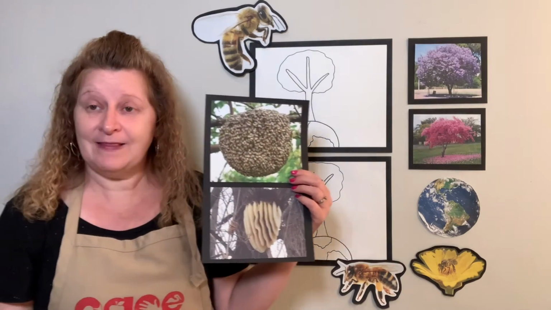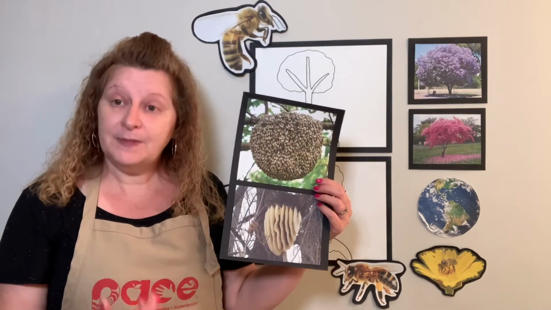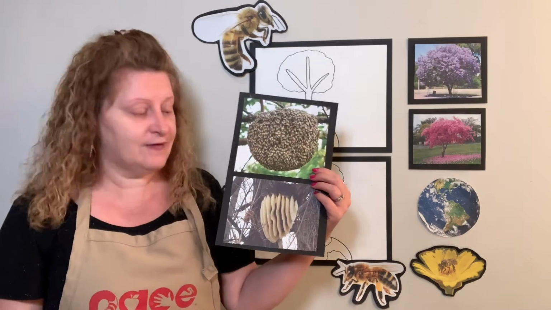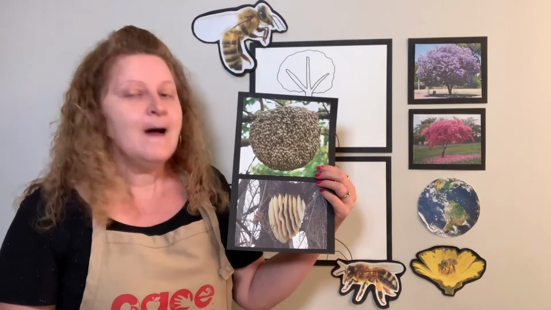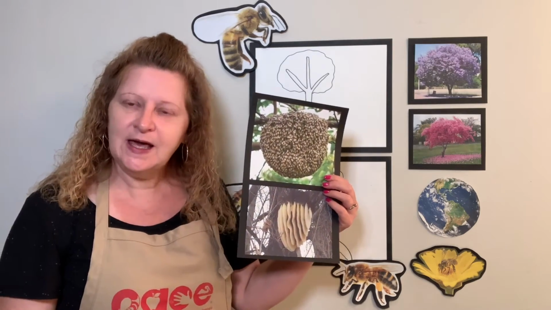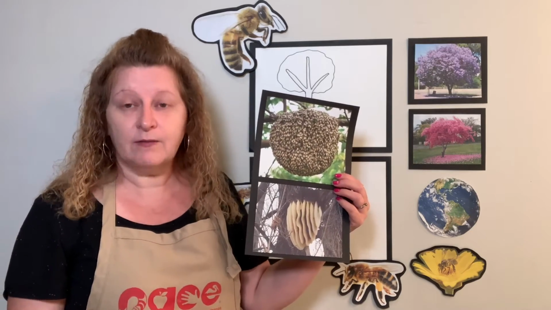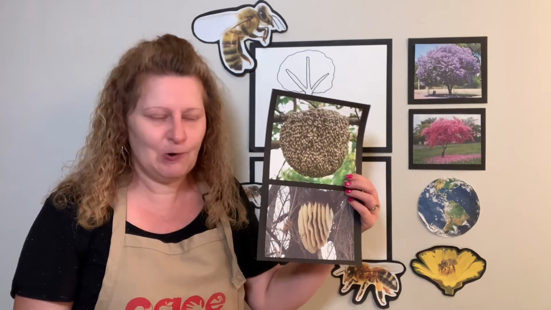Now, the amazing thing that I learned about bees is that bees need honey in order to survive. That is their food. But they make so much honey that there's enough to share with humans. And I thought that was pretty cool.